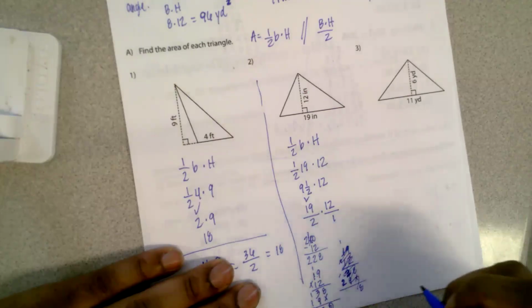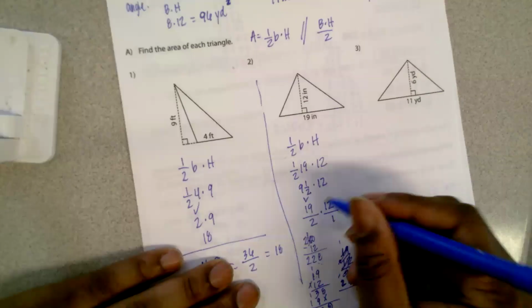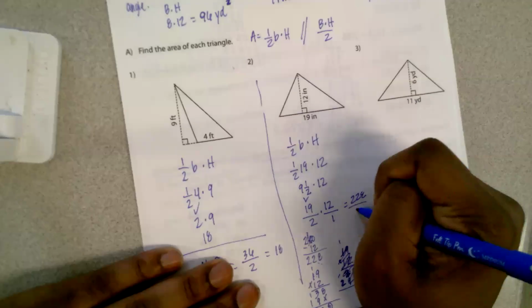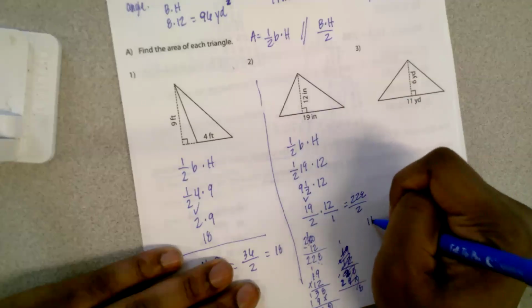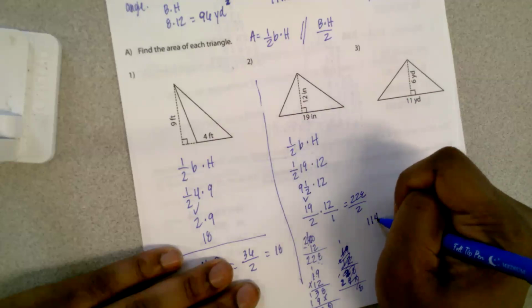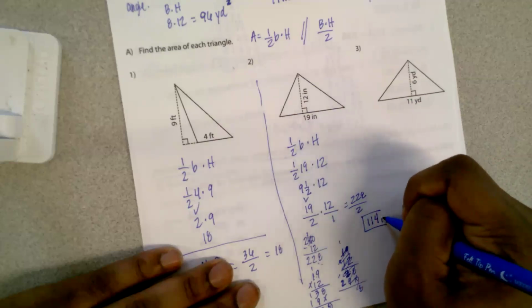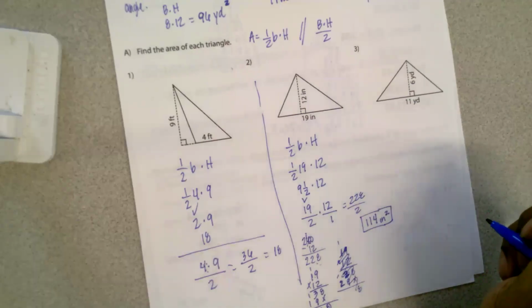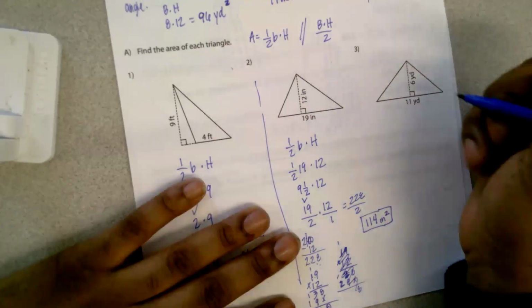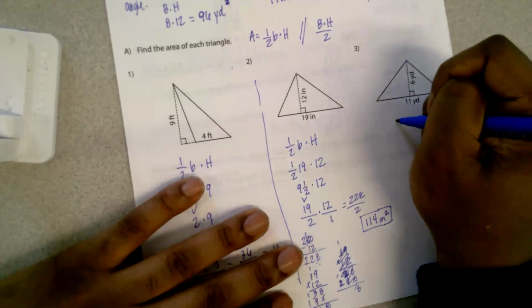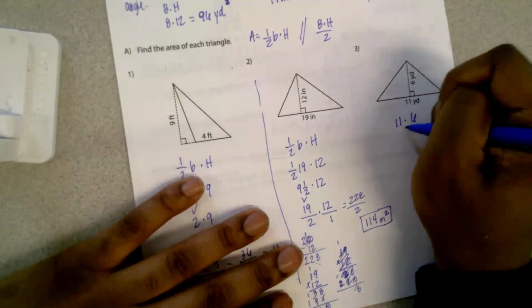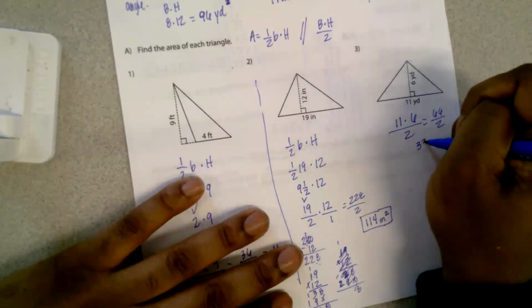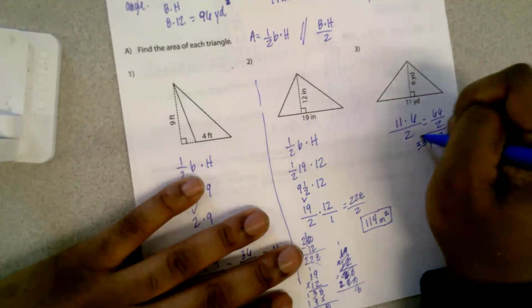Yep, 228, as I said. And 228 divided by 2 is 114 inches squared. 11 times 6 divided by 2 is 66 divided by 2, which is 33 yards squared.